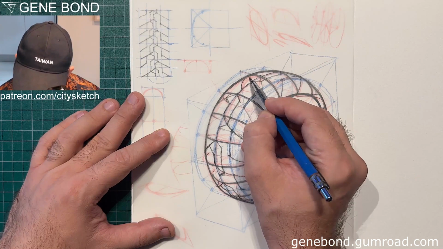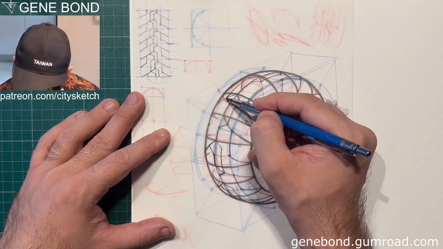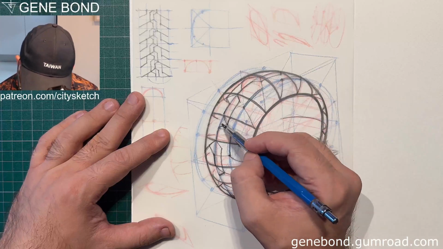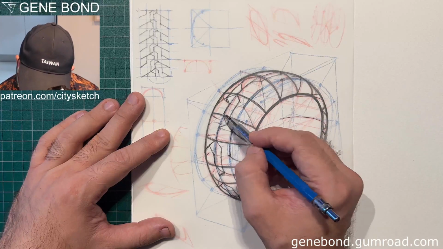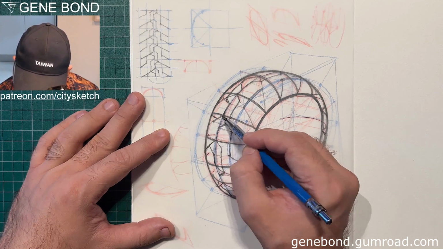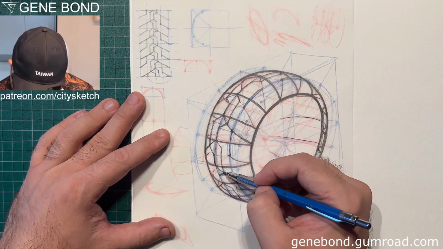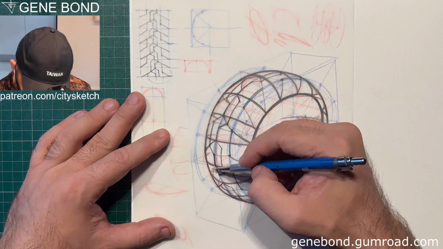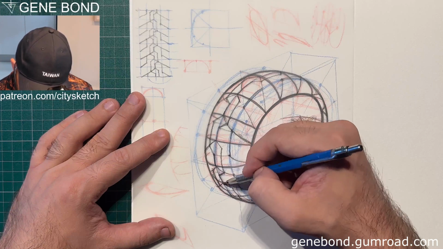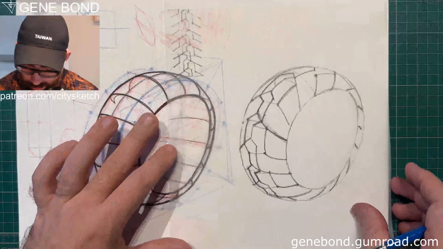From this point to this point and this line, and we can connect again these lines. Same here, we can make this line, and from here connect like this. Kind of this. So here is our projection.